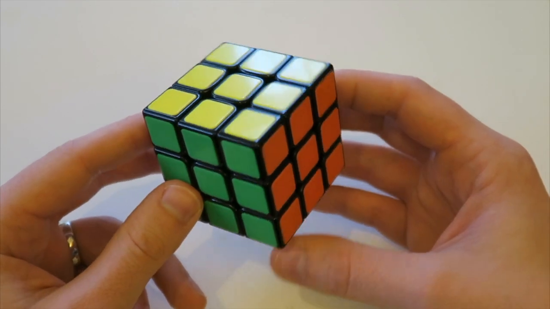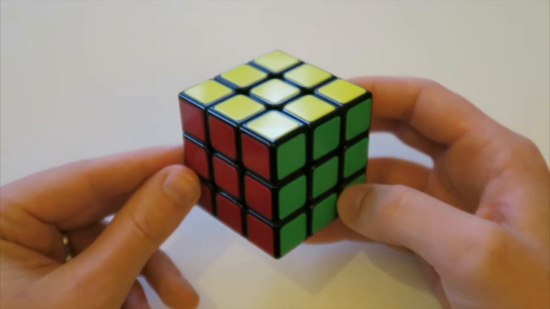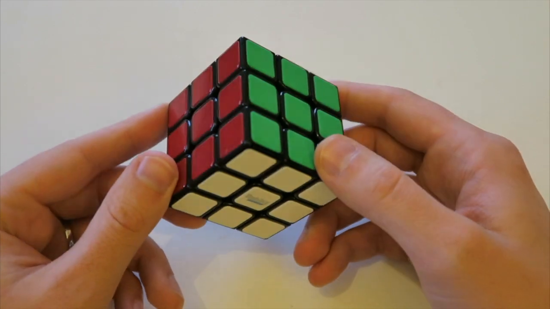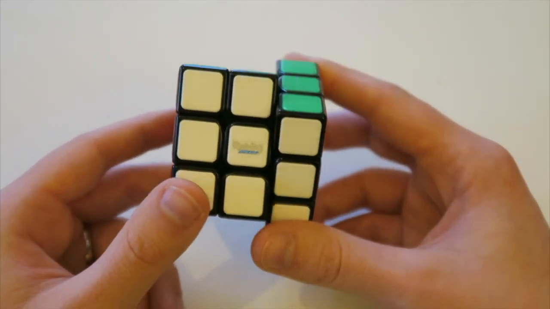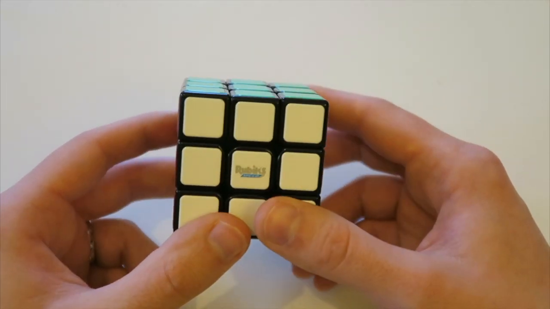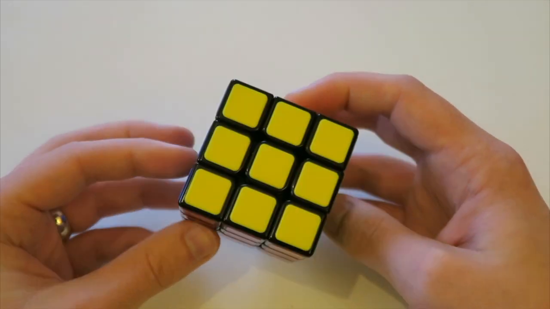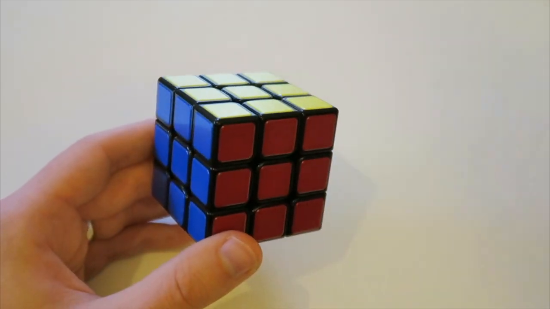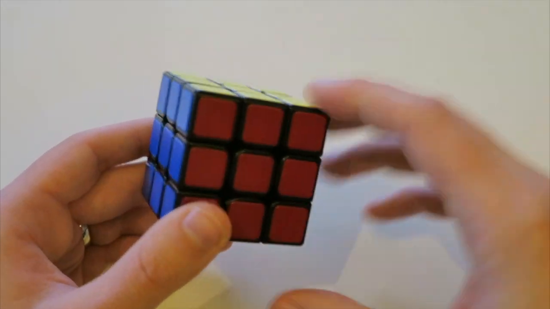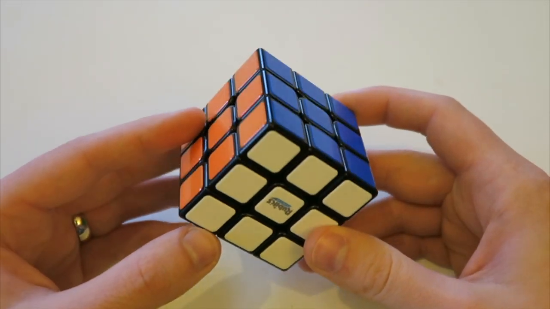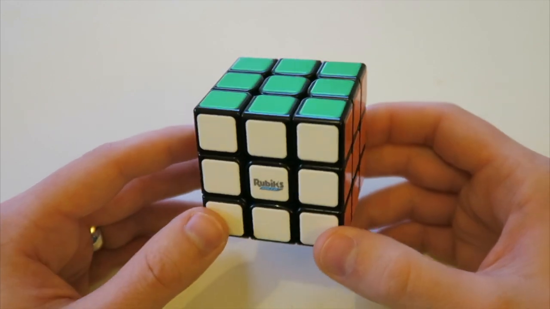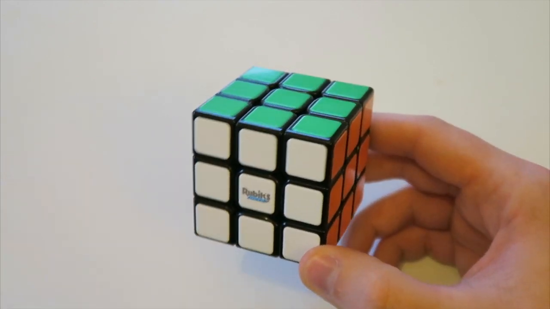So yeah, that is it. That is the end of beginner speed solving. Again, so sorry this took so long to make. I don't really know why. I guess I just forgot that I was doing this series, but hopefully you guys can forgive me, and you know, that's it. That's my comprehensive guide to solving the Rubik's Cube as a speed solver once you've finished beginner's method.